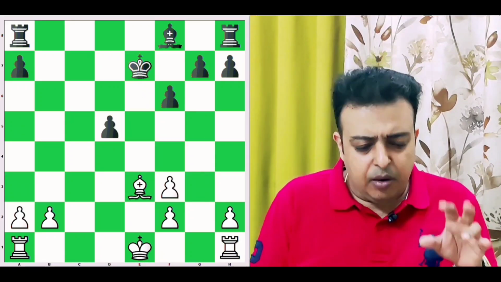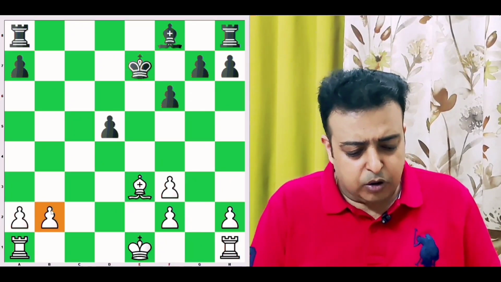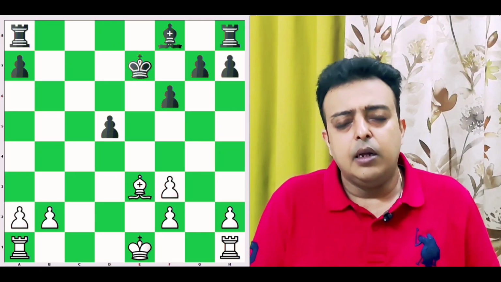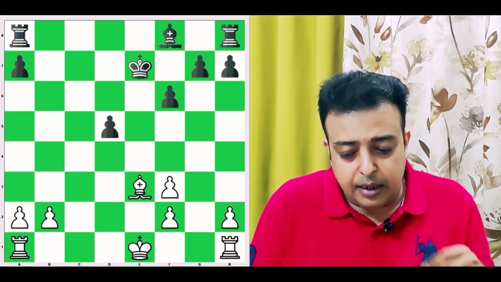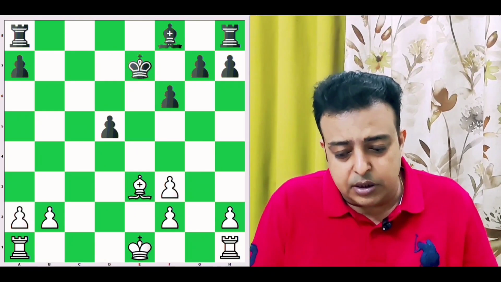Position is roughly level, but I definitely consider there are good chances for white because of this queenside pawn majority. If this endgame is practiced well, then our chances against a very highly rated player are also somewhat better. And against a lower rated player also, this imbalanced pawn structure gives good chances.